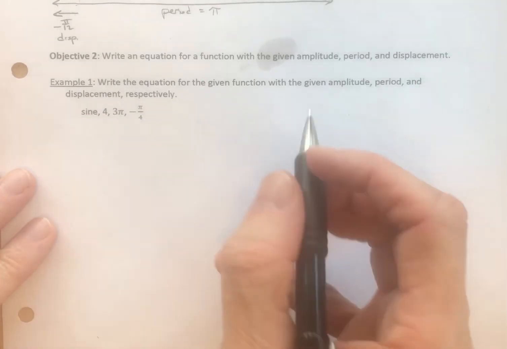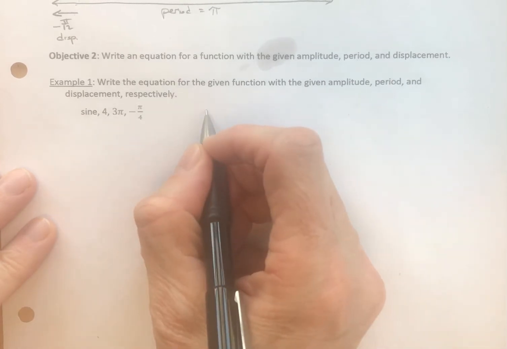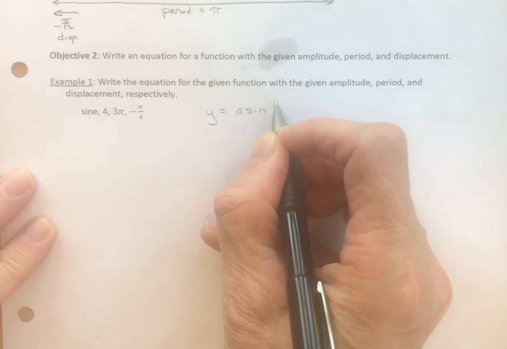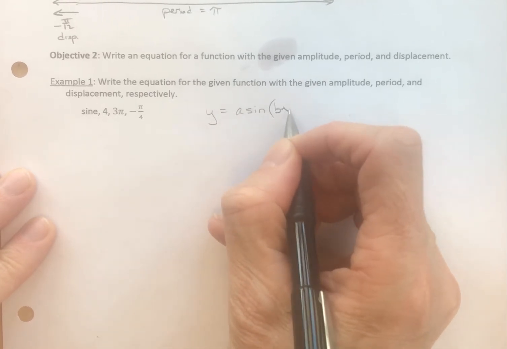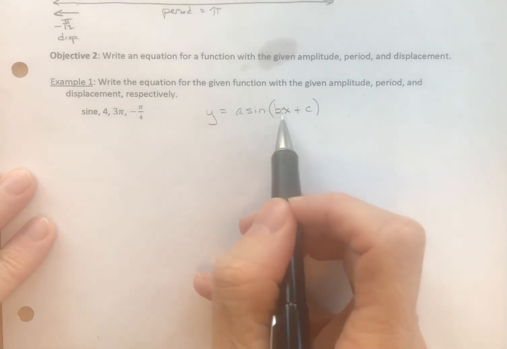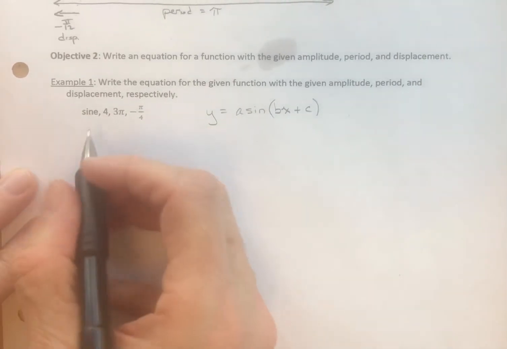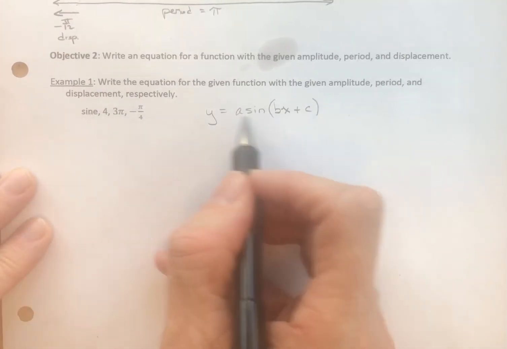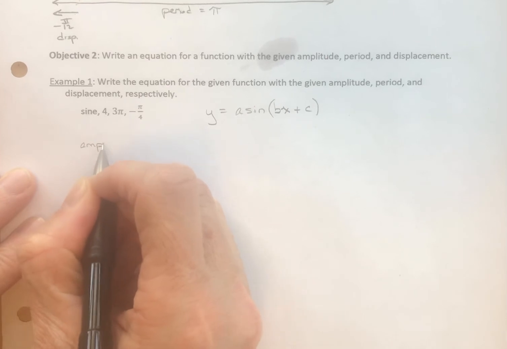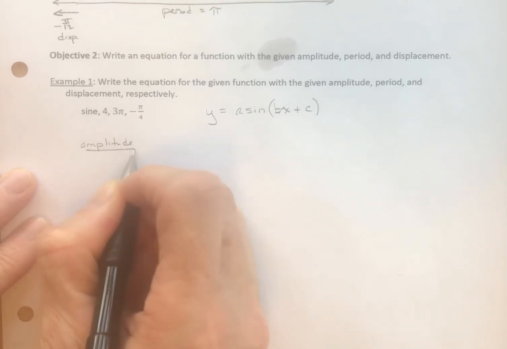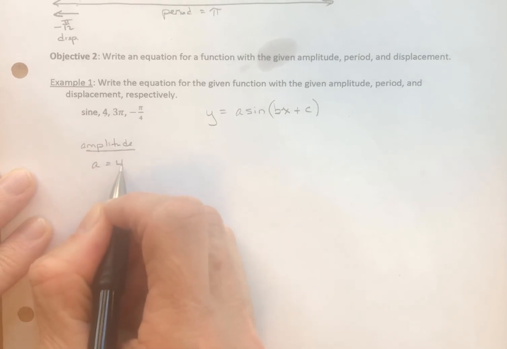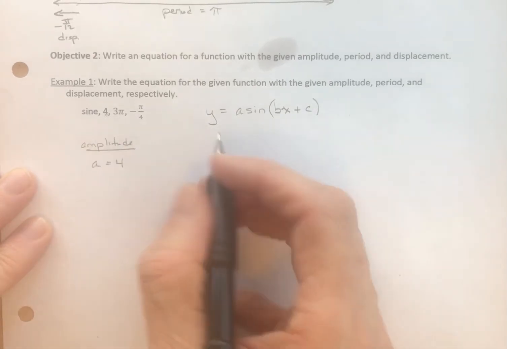Okay, so I need to write a sine function. It's going to look like this. Y equals a sine bx plus c. So I need to find a, b, and c to get this function. Again, it's a sine function. That's why I wrote sine. Well, the amplitude is easy, or easier. Right there it is. It's 4. So a is equal to 4, because the amplitude is very straightforward.